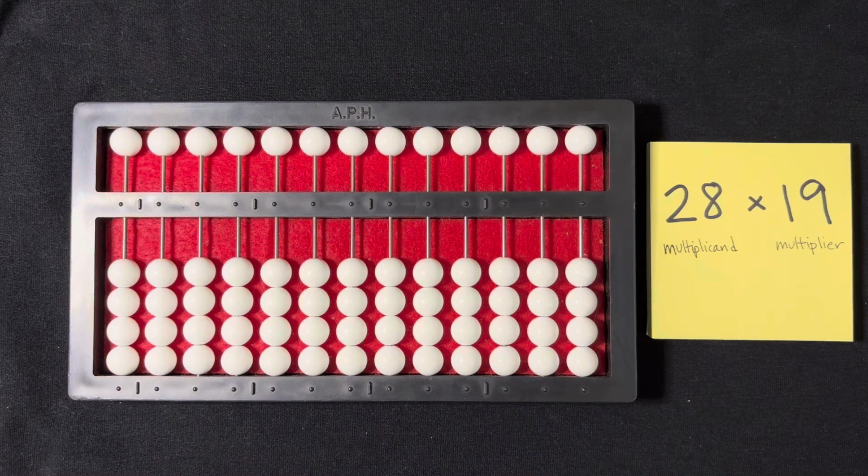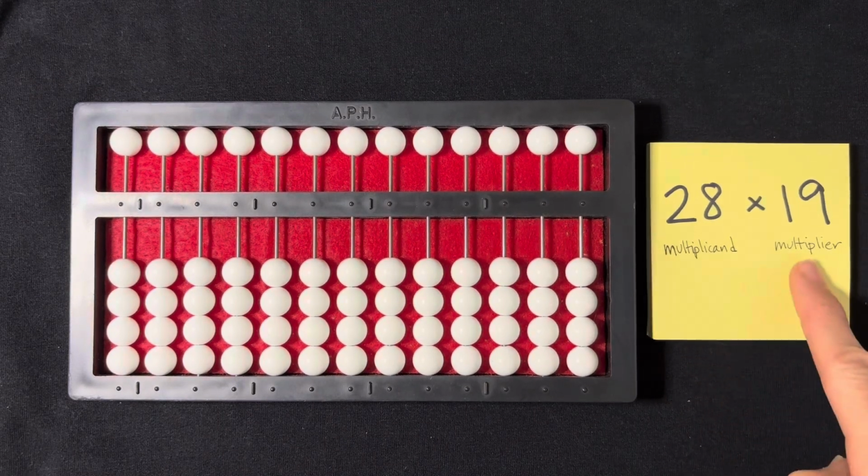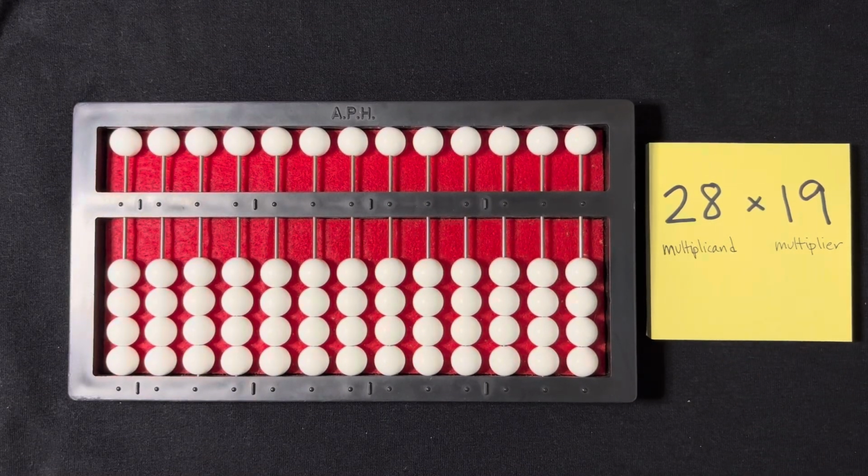Okay, hi guys. We've got another multiplication problem using the counting method with a 2-digit by 2-digit. Here we have a multiplicand of 28 times the multiplier of 19. 28 times 19. So this problem is going to have some exchanges in it.